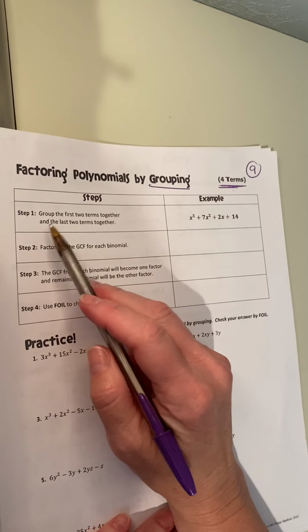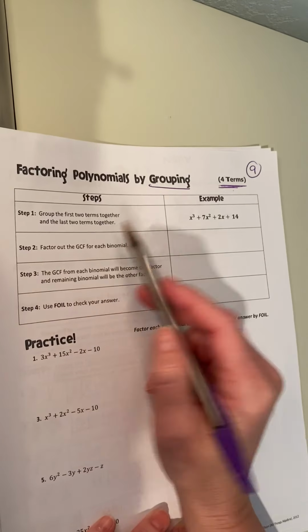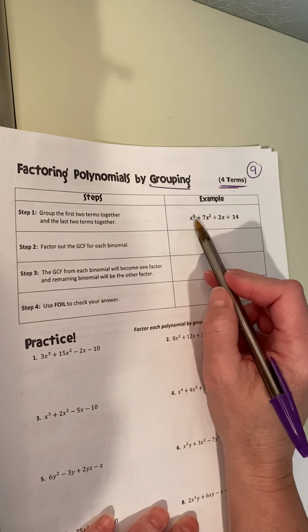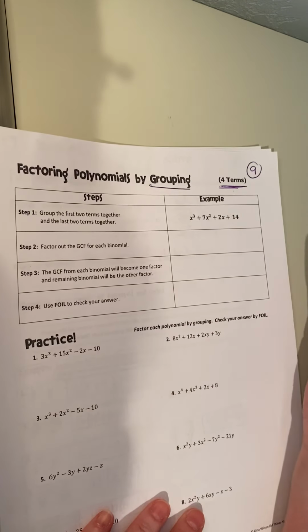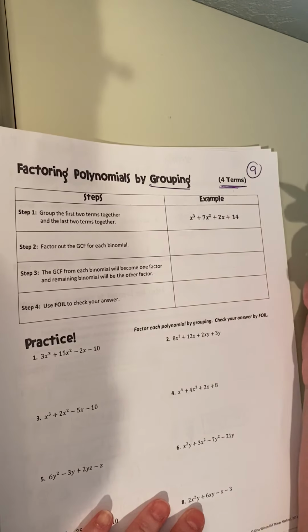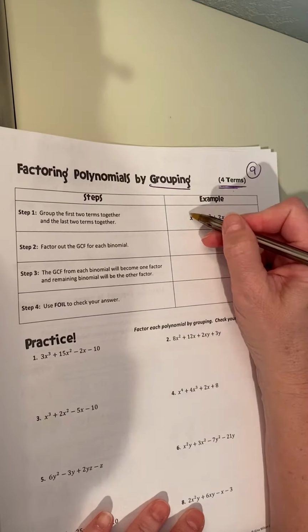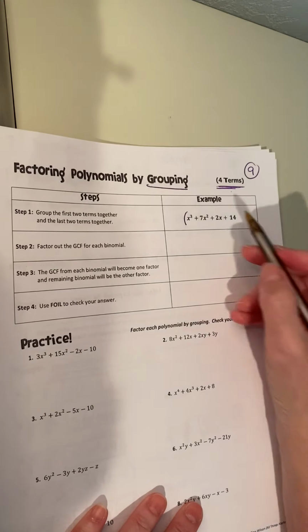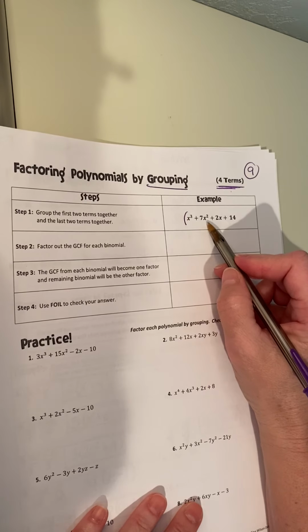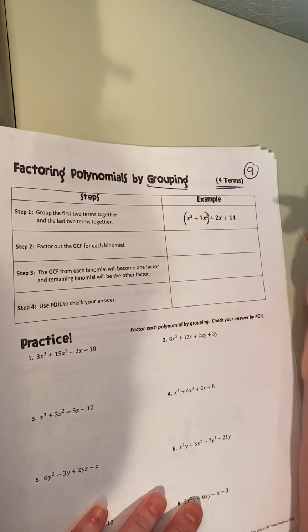It's very important, especially for the first step. It says group the first 2 terms together and the last 2 terms together. Notice I've got 4 terms. There's 1, 2, 3, 4 terms. I'm going to group the first 2 terms together using parentheses. It's very important that you put that second parenthesis in the right spot. So there's my open parenthesis. My closed parenthesis has to go after the second term, but before the sign of the third term. So I have to squeeze it in right here.